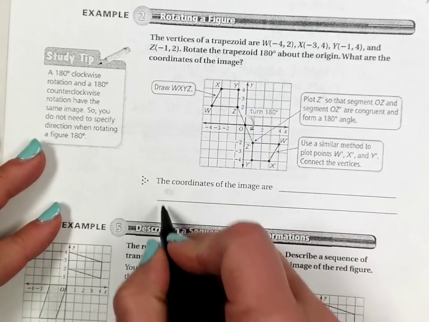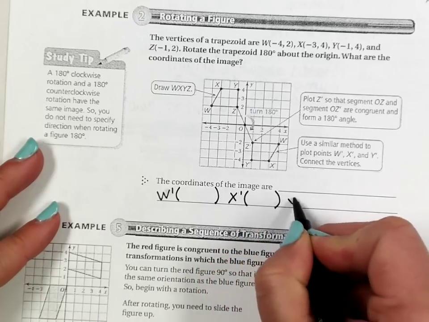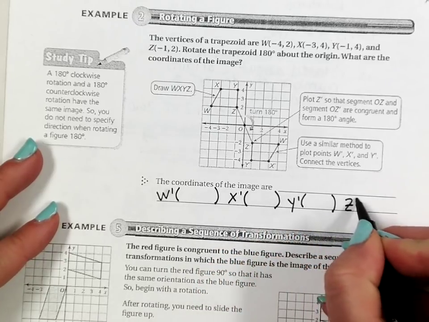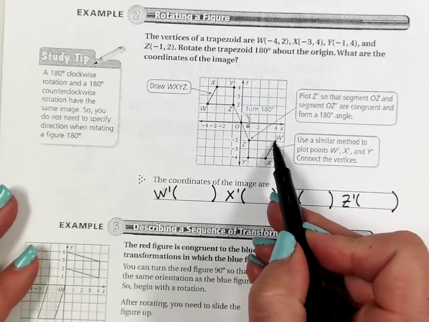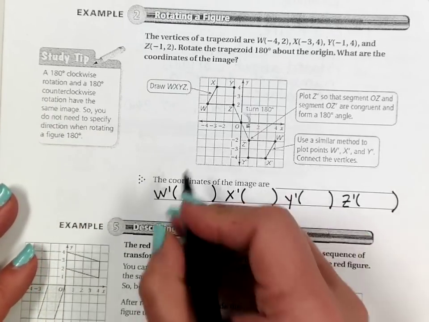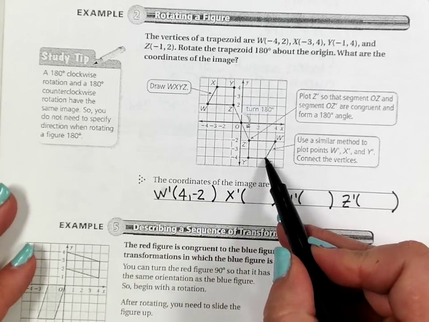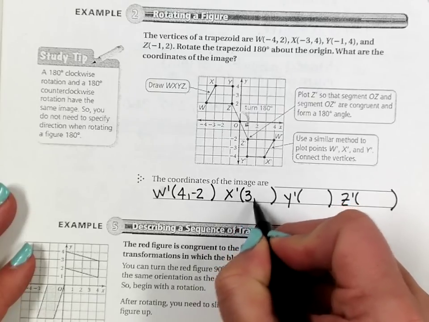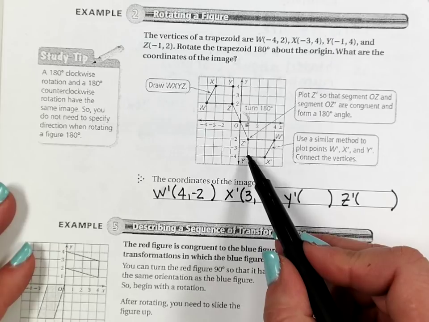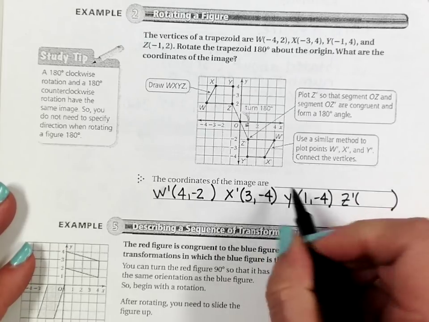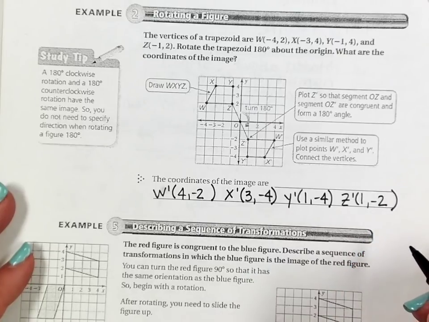All right, so we're going to put in W', X', Y', and Z'. So W' is over here. That one would be 4 right and 2 down, so (4, -2). X' right here would go 3 right and 4 down, so (3, -4). Y' goes 1 right and 4 down, and Z' goes 1 right and 2 down. So we've got all of our ordered pairs.